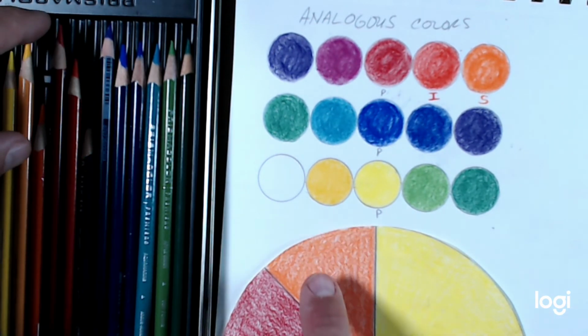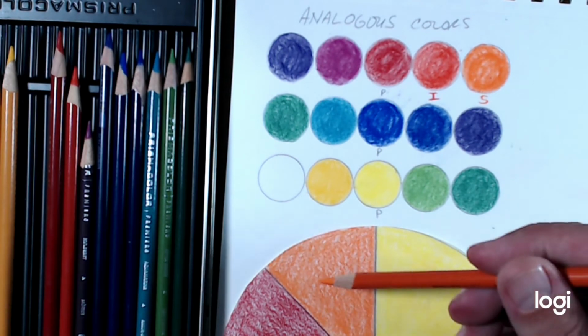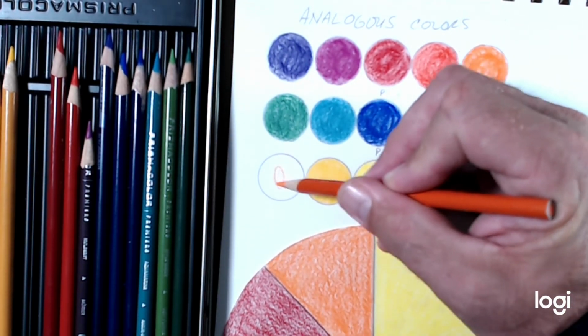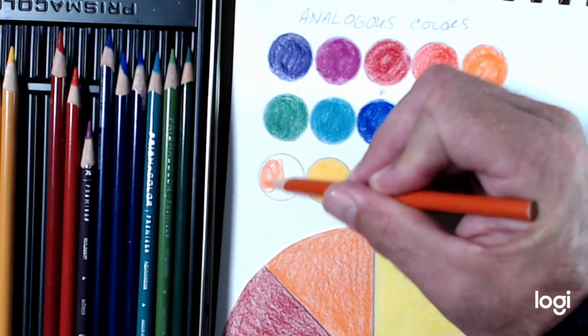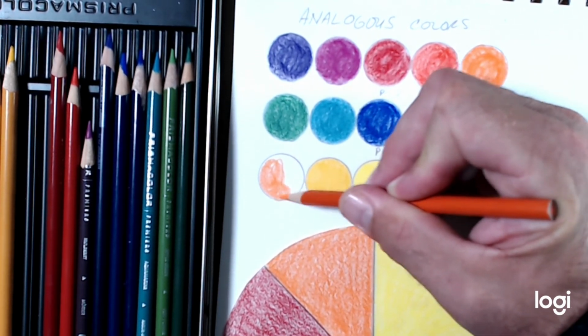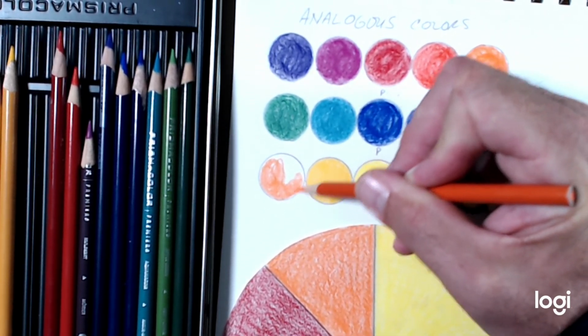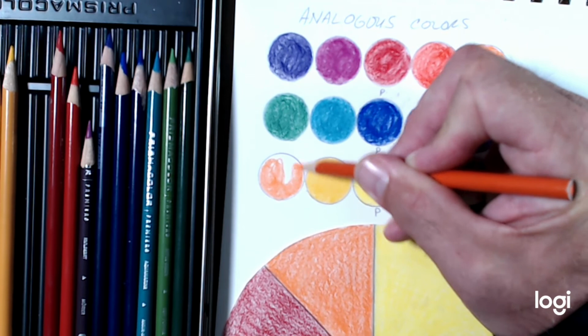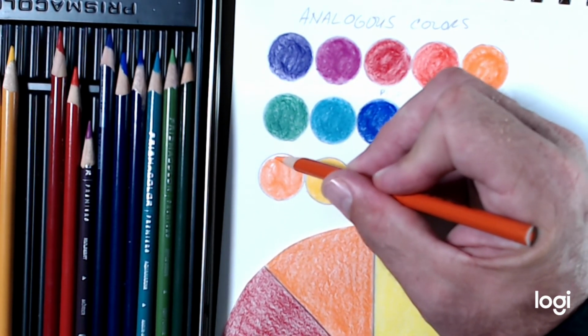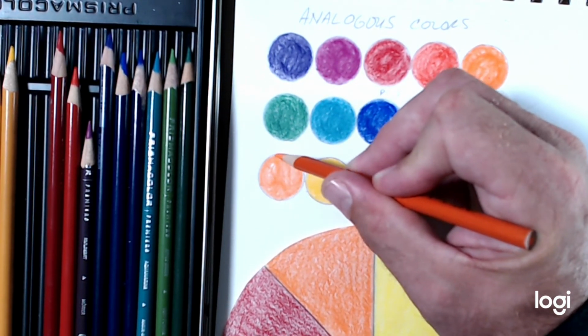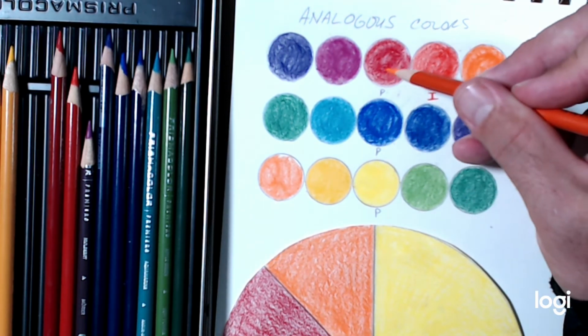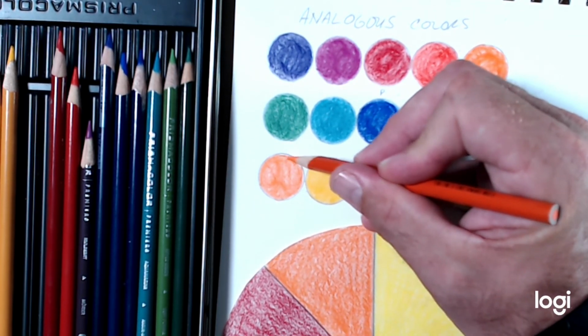Then finally, next to our yellow-orange, we would have orange. And we'll get that in here. And we'll have our 3 sets of analogous colors. Now you can get more, you can do different versions. I'm just starting you off with these 3 because they're centered off of our primary colors here.